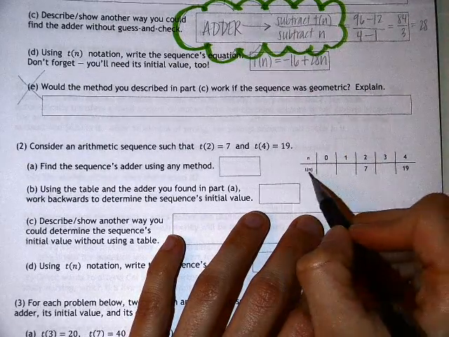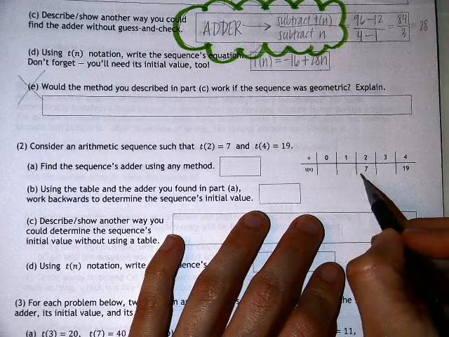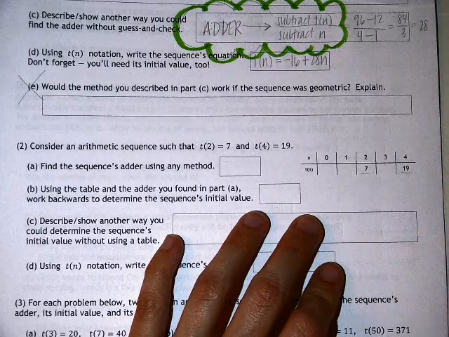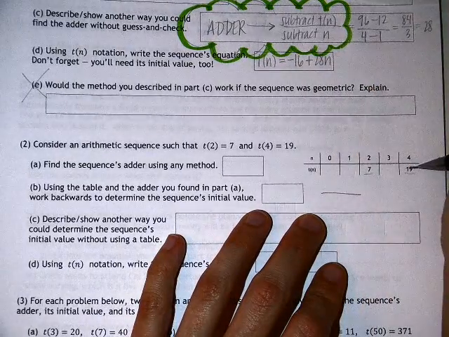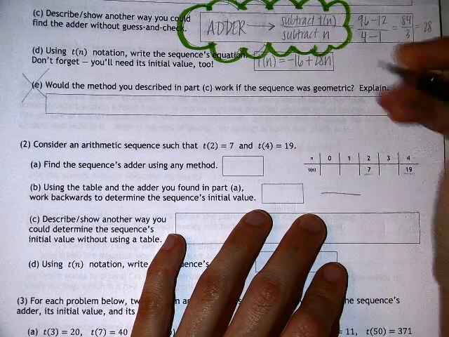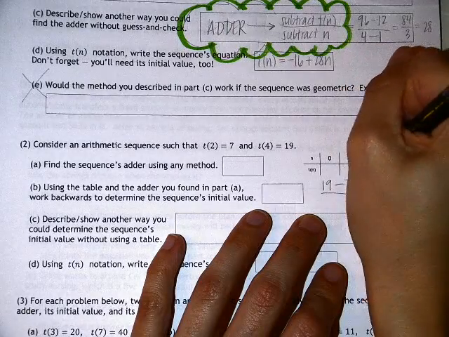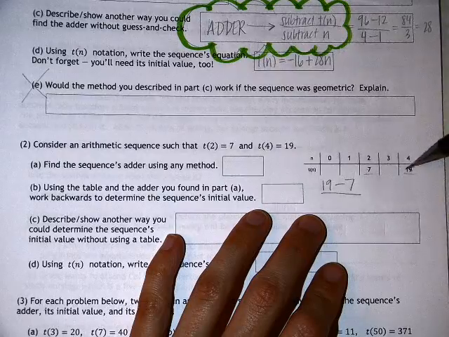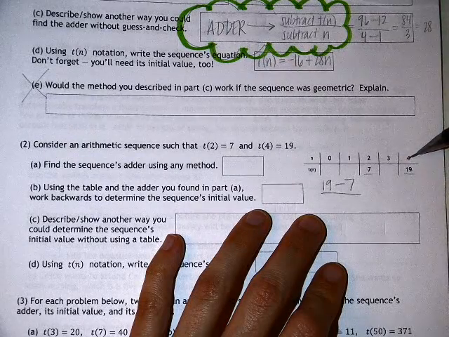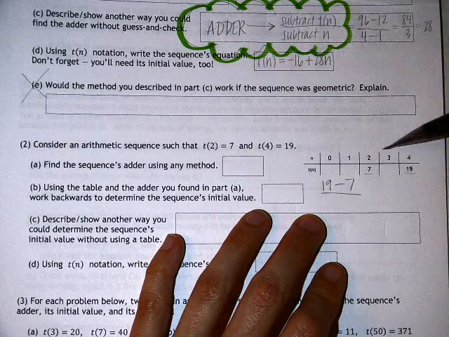First, the t of n numbers. That's the bottom row in the table. So these are the t of n numbers, 7 and 19. You can subtract them in any order that you want to, but I usually like to do the right minus the left. It doesn't matter, but you just have to be consistent. Whichever one you start with, whether you're starting with the right number or the left number, you're committed to the same order when you subtract the other pair.